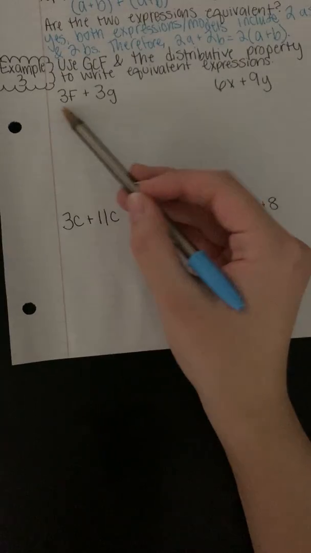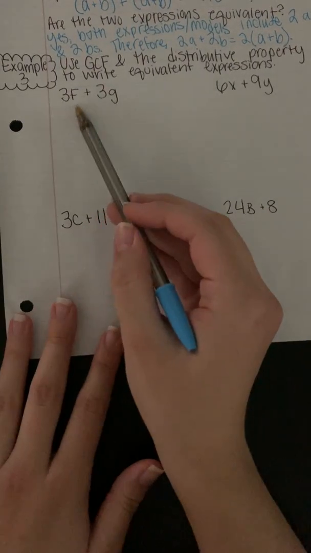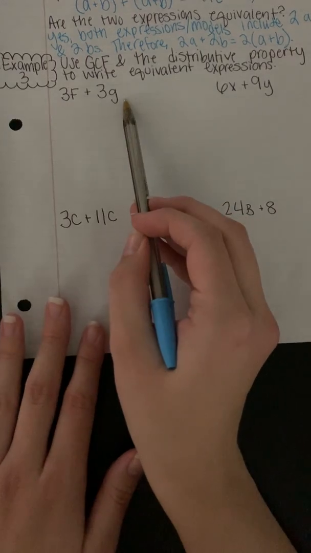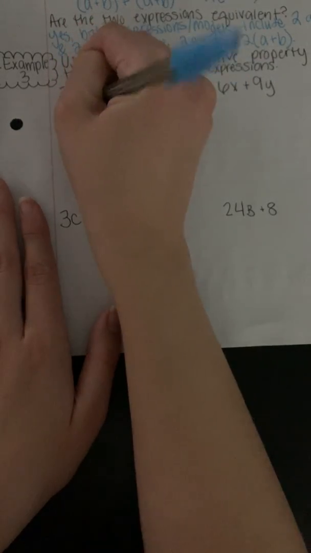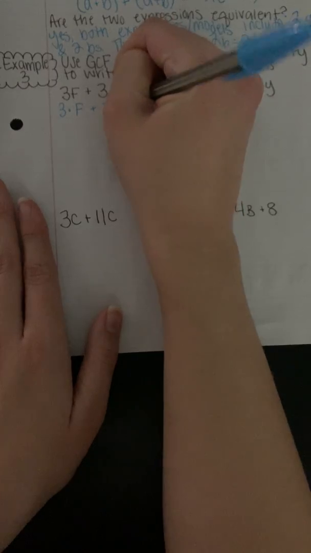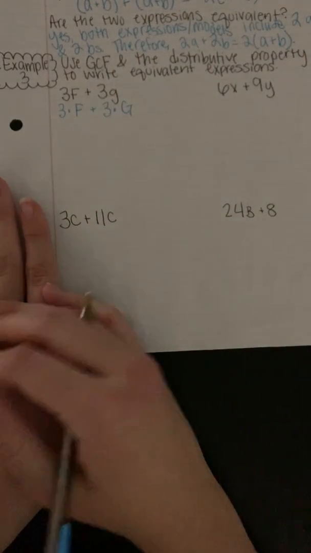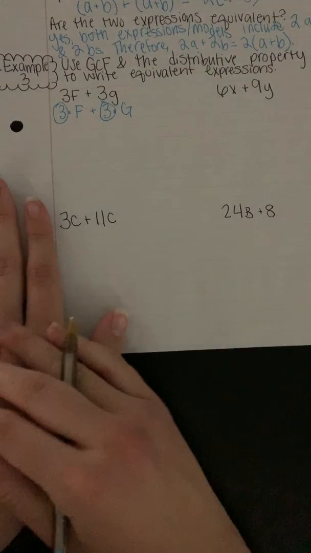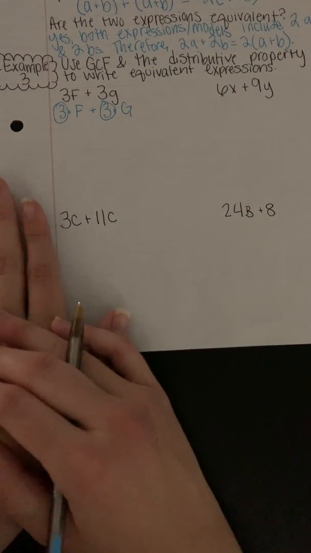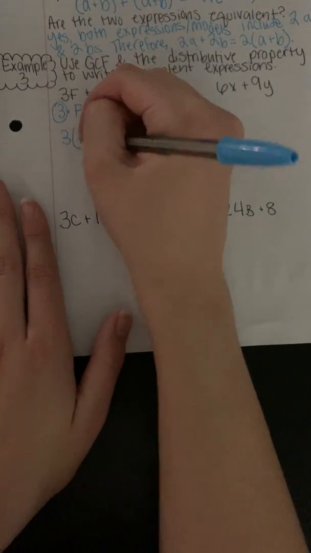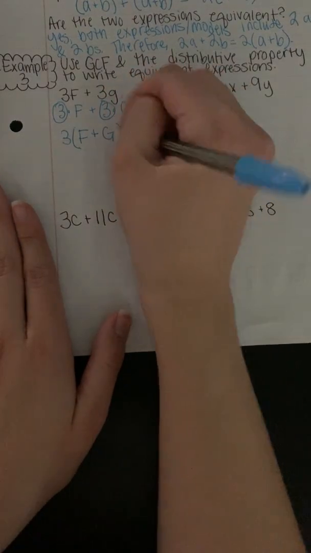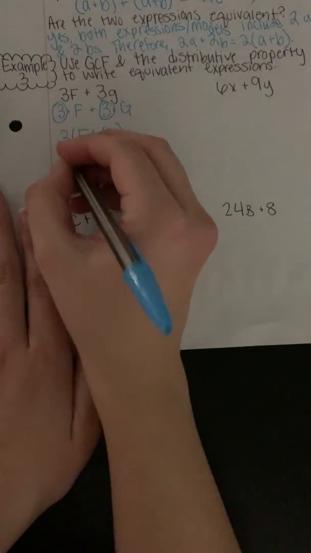So what does this have in common with this, or what do the 2 terms have in common? Well, they're both being multiplied by 3. So if we expanded each term, this would look like 3 times F plus 3 times G. Our GCF would be this 3, or the greatest common factor in each term is 3, so the 3 goes on the outside of the parentheses, and f plus g will go on the inside, like this. And this would be our final answer.